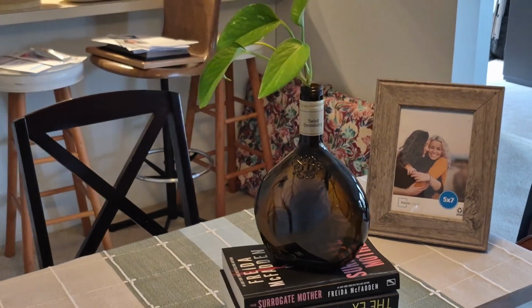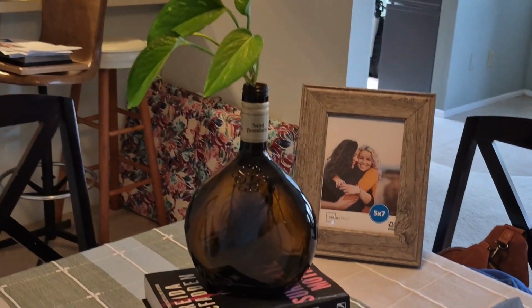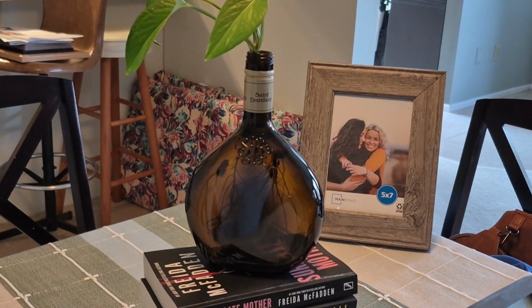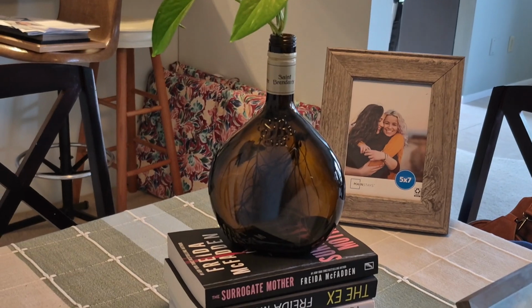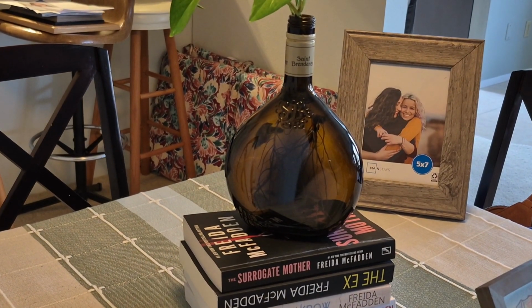Challenge yourself. You don't have to do the whole scene, just part, maybe just the bottle and the book, and the frame in the background if you want something else. But that's how you can find an idea of what to do next.